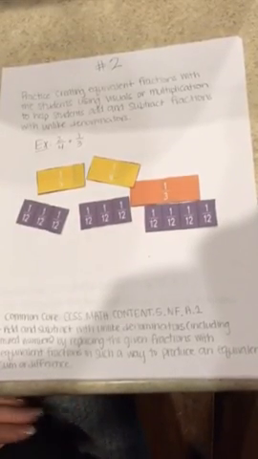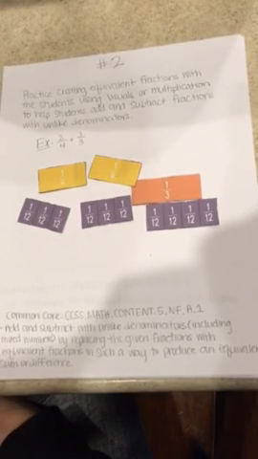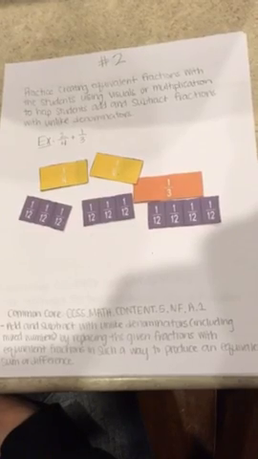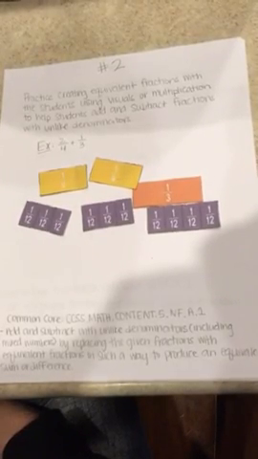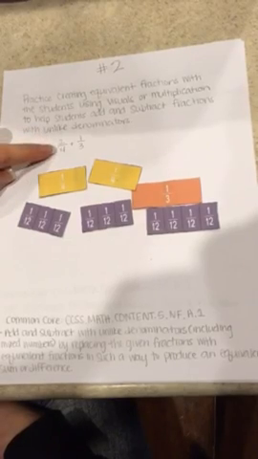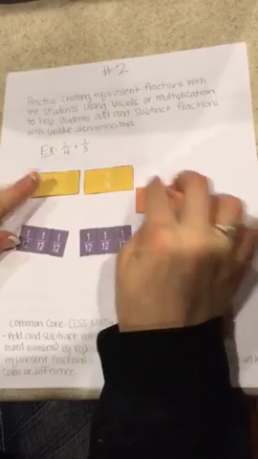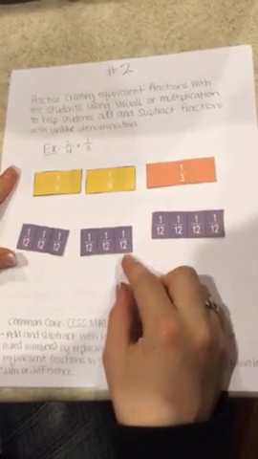Tip number 2 is practice creating equivalent fractions with the students using visuals or multiplication to help students add and subtract fractions with unlike denominators. So an example is 2/4 plus 1/3. So here we have our 2/4 plus our 1/3.